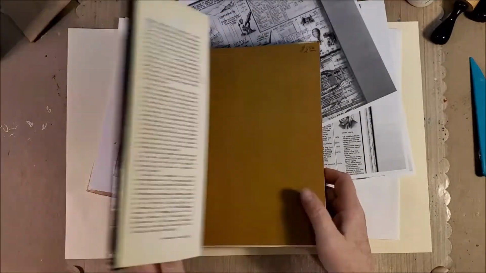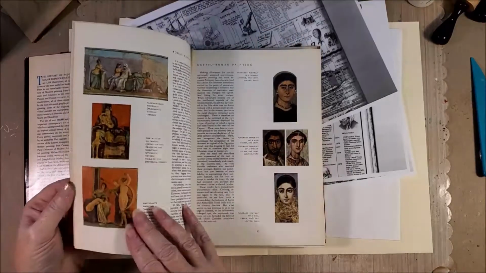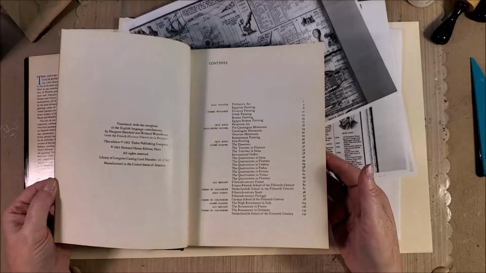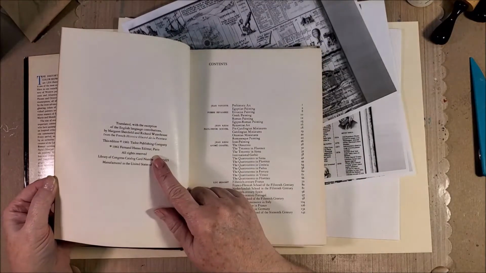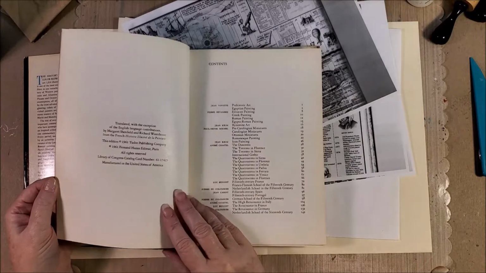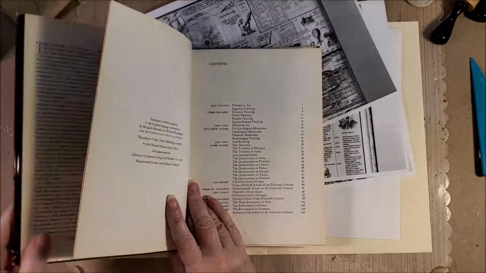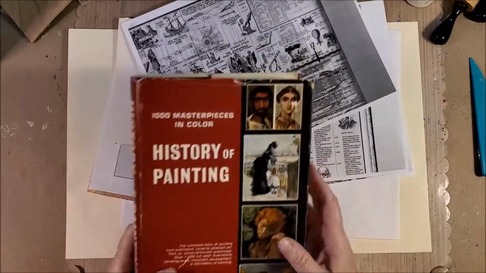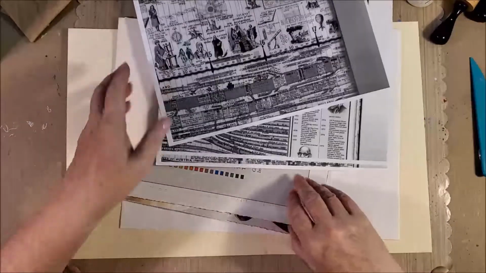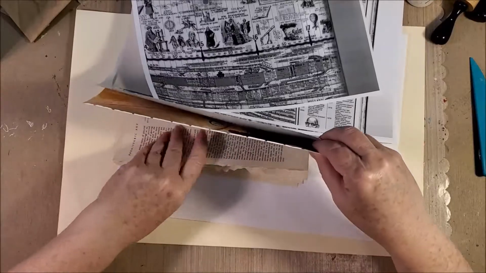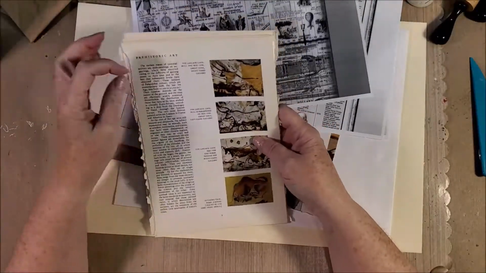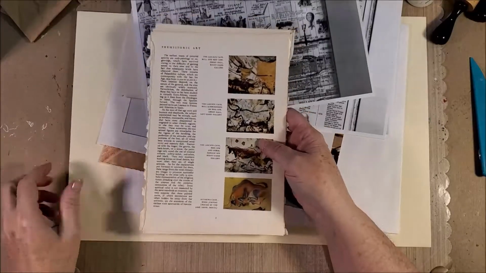This book is how old? This edition was published in 1961, so it's not that old. It's not as old as I am. Anyway, so we have that, and we have images from that book. Let me pull them out. And so I have basically a timeline of art history.